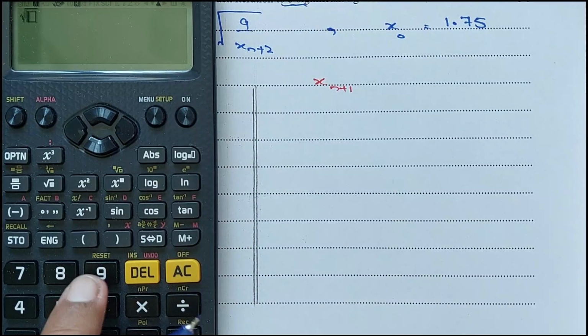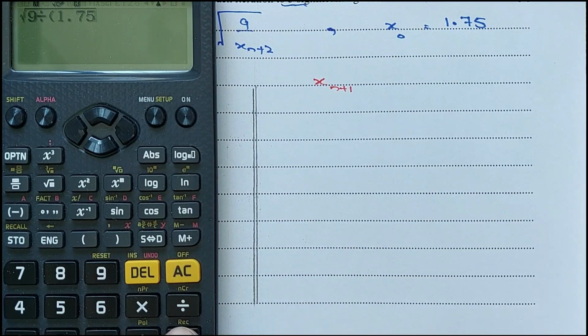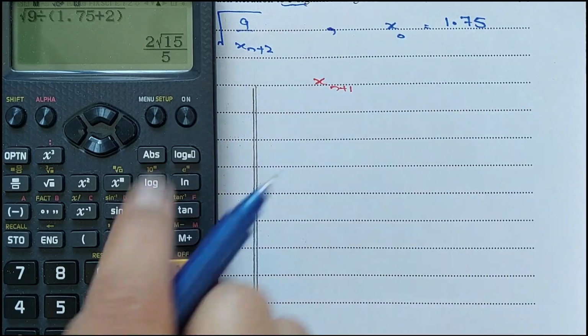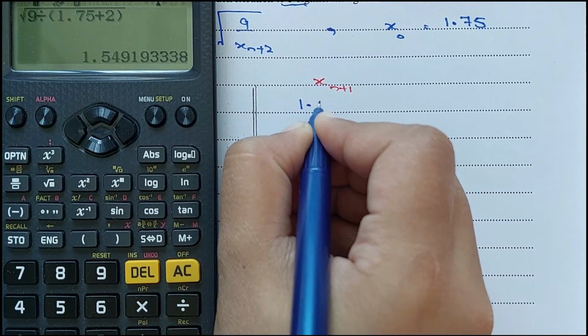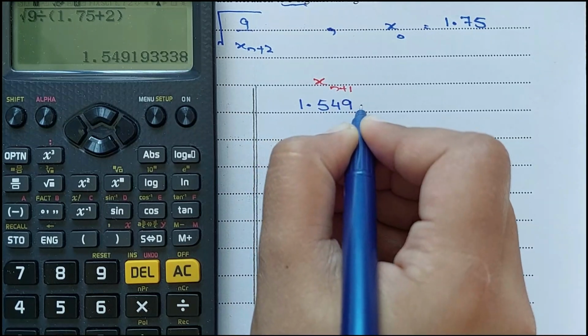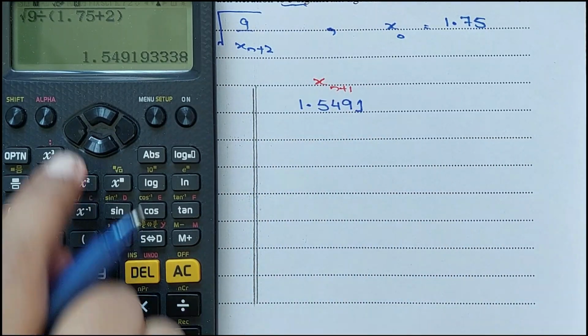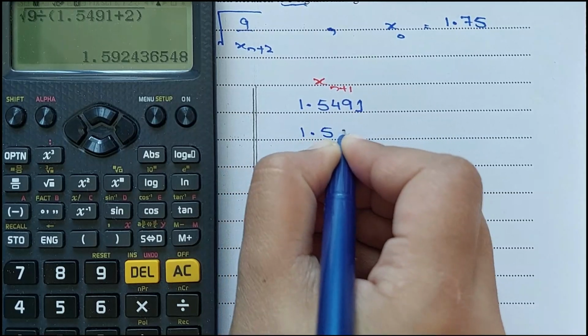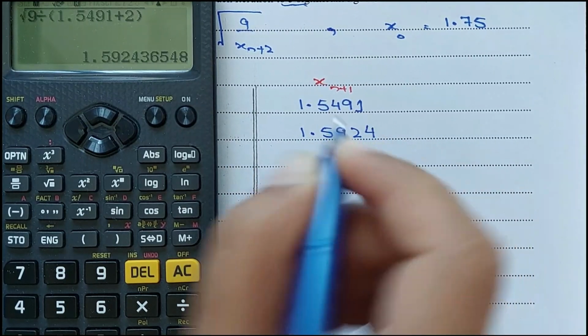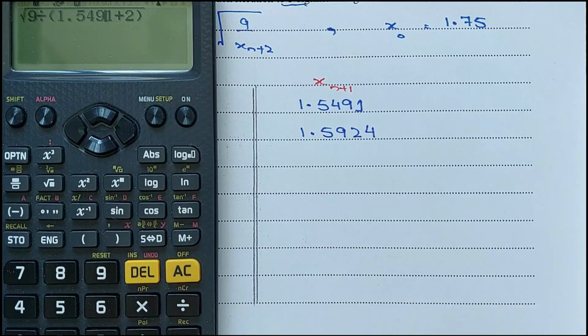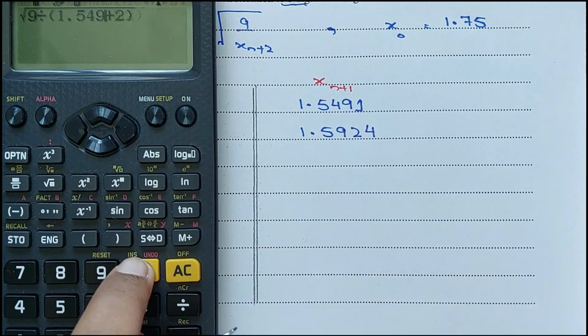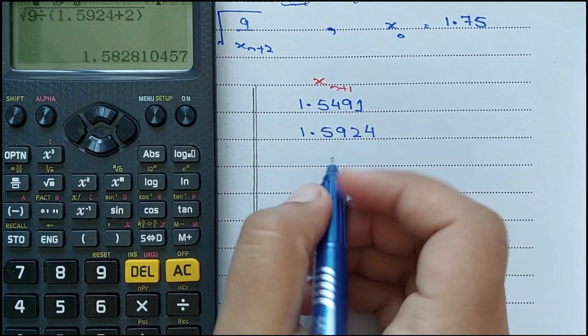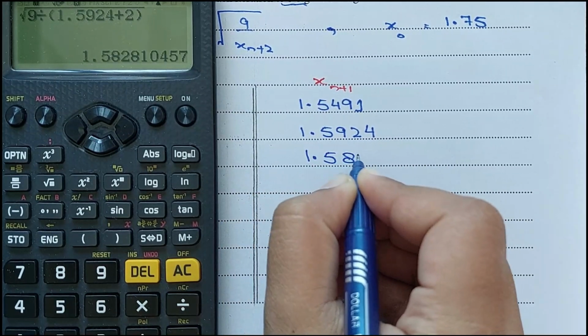So we can say the square root of 9 divided by 1.75 plus 2 is 1.5491 up to 5 significant figures. Okay, 1.5491. This gives 1.5924. Then 1.5924 gives 1.5828.